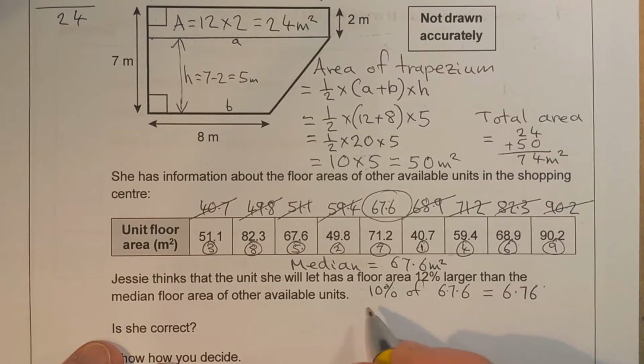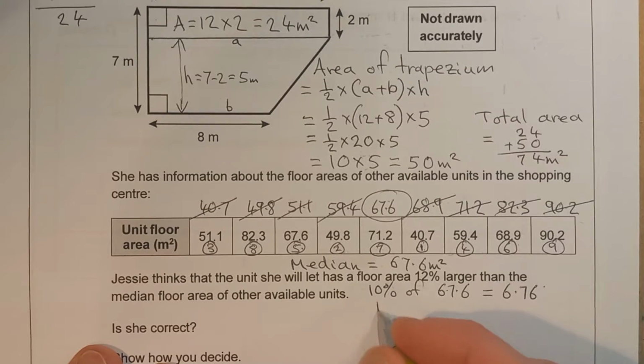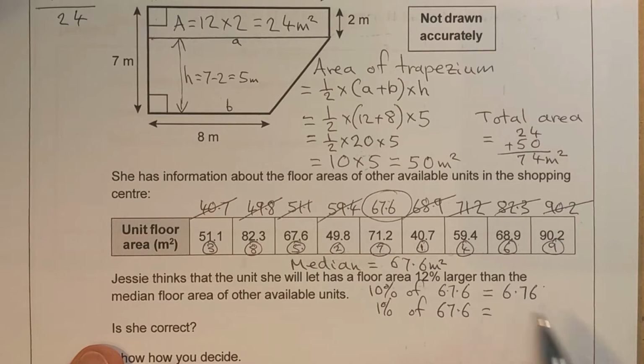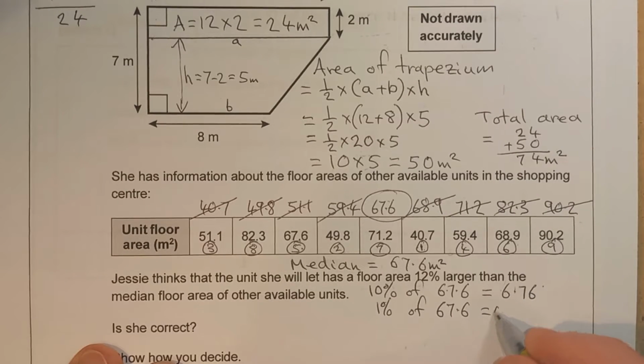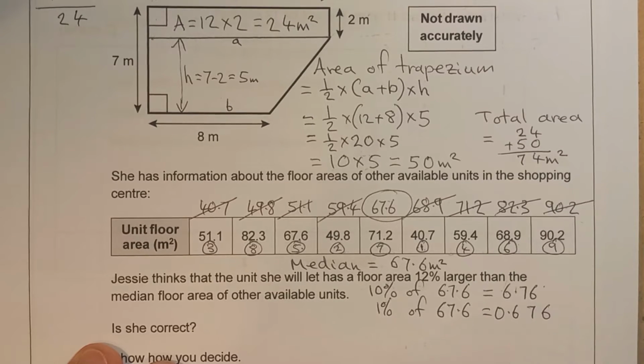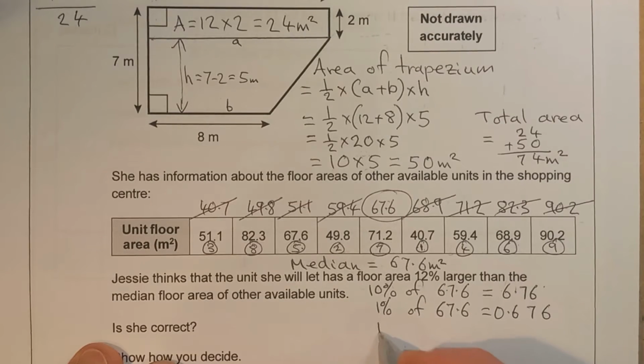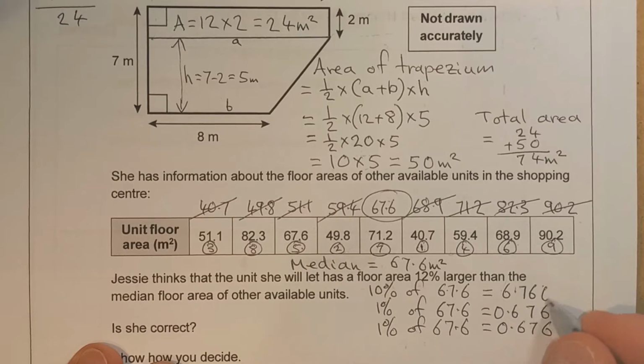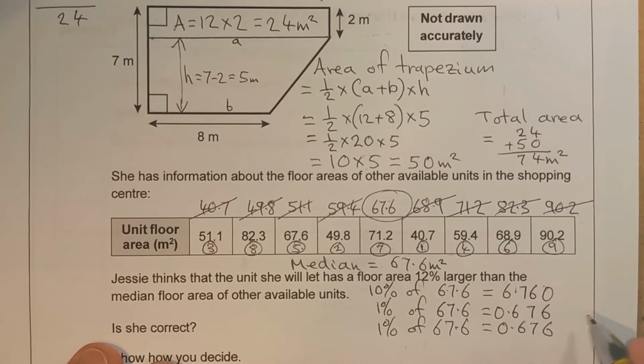So let's move this up. Well, if 10% is 6.76, 1%, 67.6, we just need to move that decimal point along one more. So if we're moving it over here, it's going to be 0.676. And because we want 12%, we said, well, we want another 1%. Which is going to give us, I should have lined this up better, 0.676. Okay. So we need the total of all of these, so I'm going to add these all together.